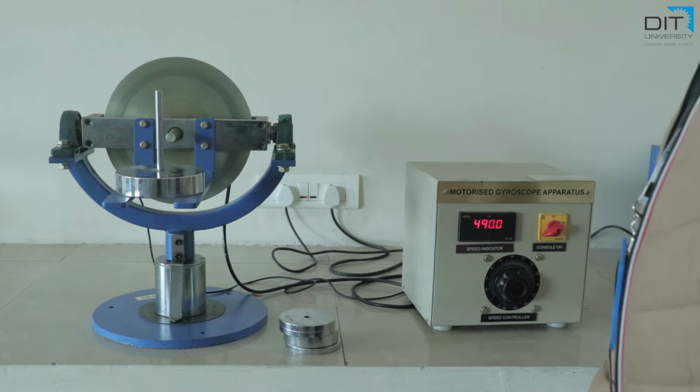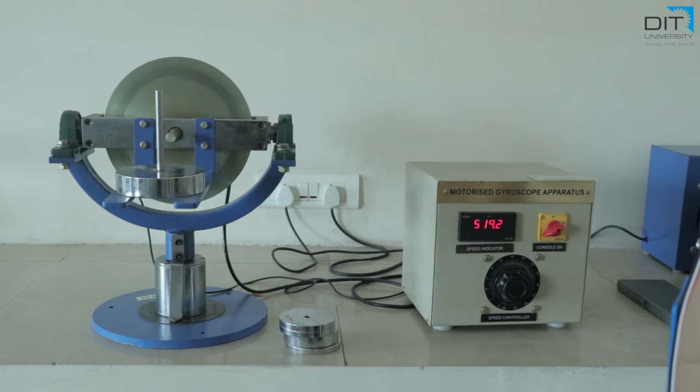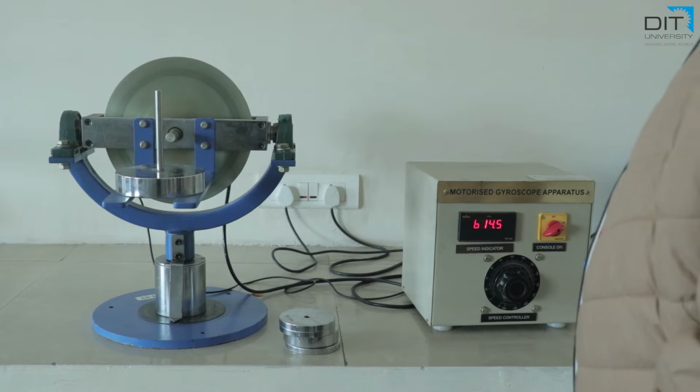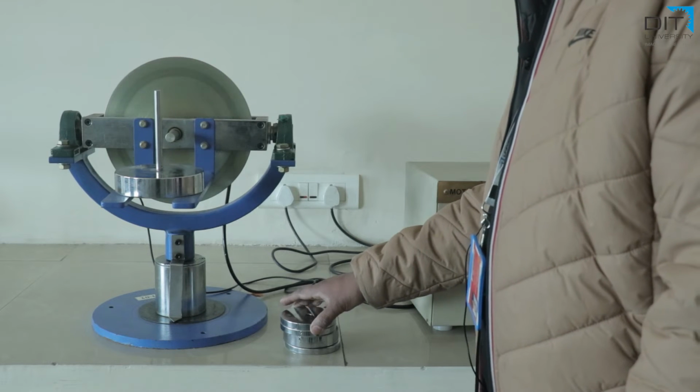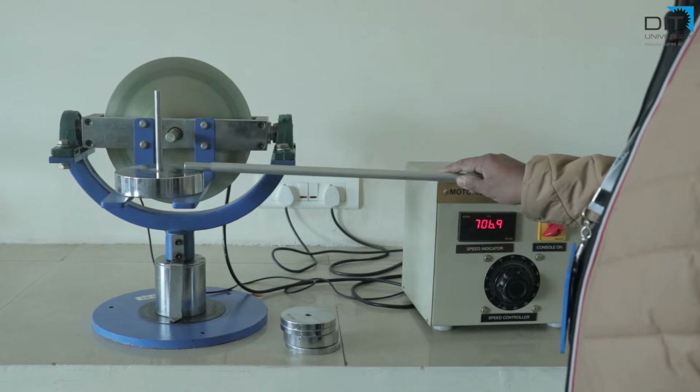Perhaps if we don't know the law of gyroscope, we will not be able to predict what is going to happen. Let the speed stabilize to a certain value, maybe 1000 RPM, and then we will try to put some weight on this.